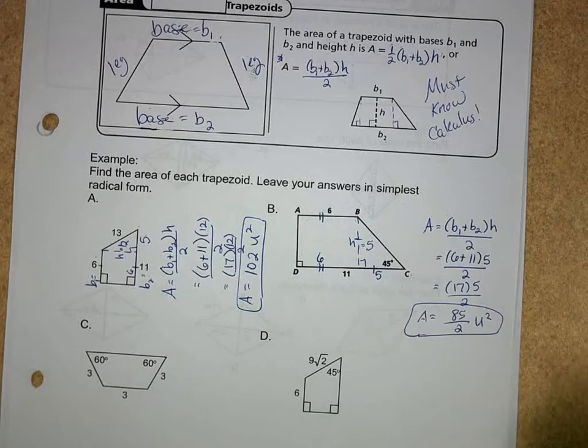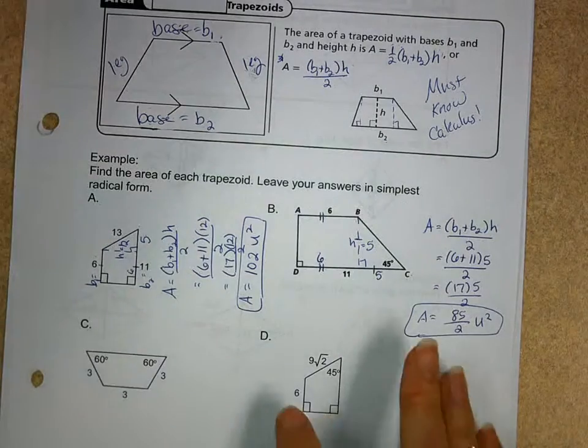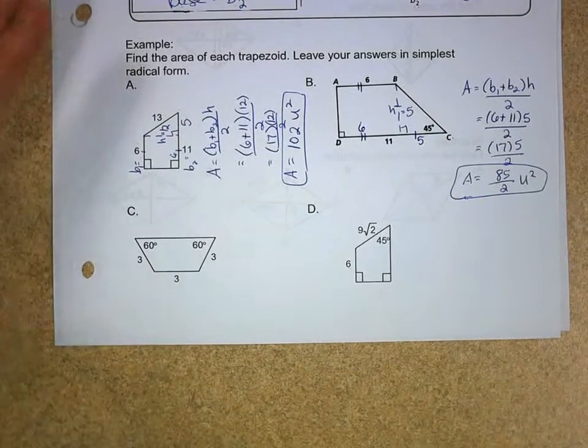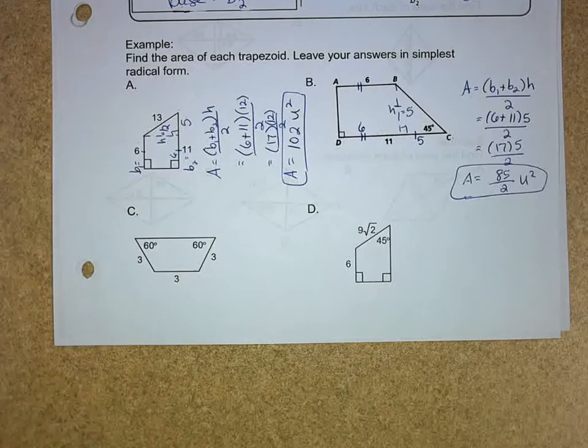Are you guys starting to see some patterns here? Let's look at the next one. I love this one. This one takes a little more work, but it's not too bad. Notice on the next one, I'm missing a base. But what type of trapezoid is that one?